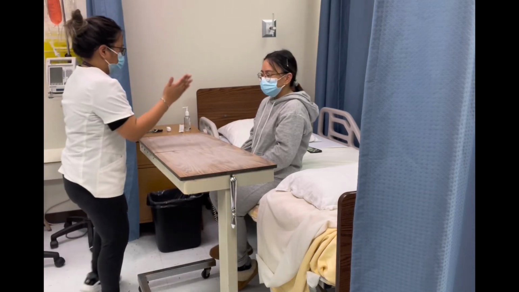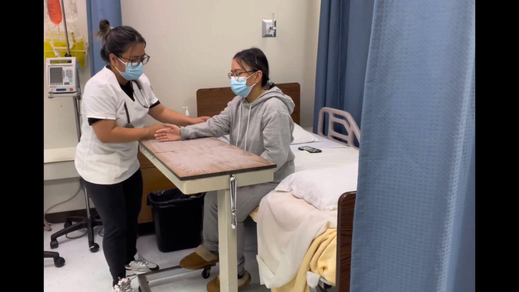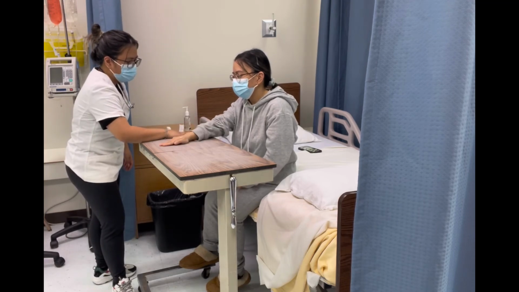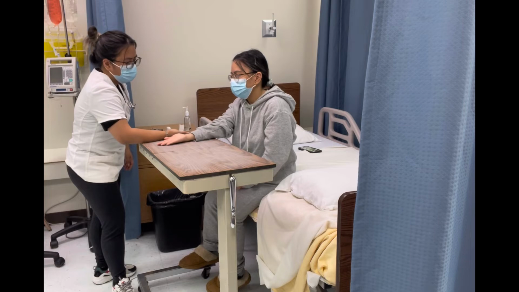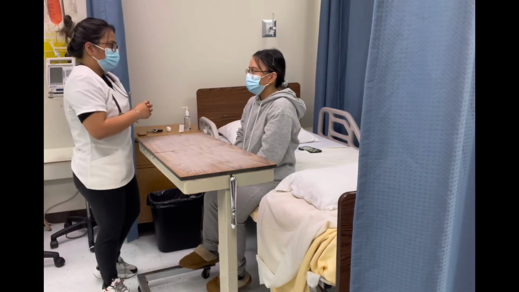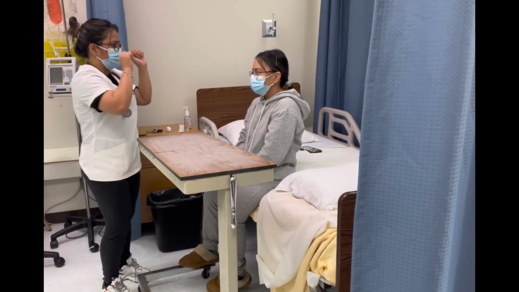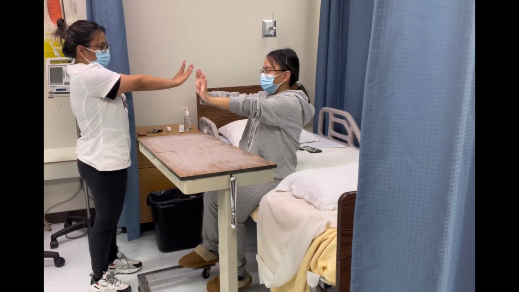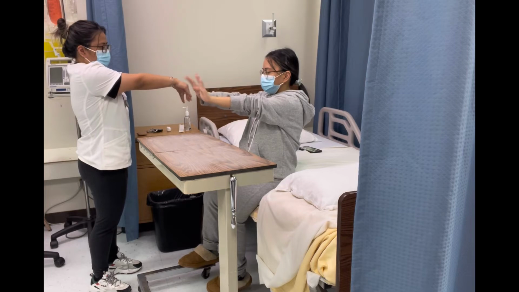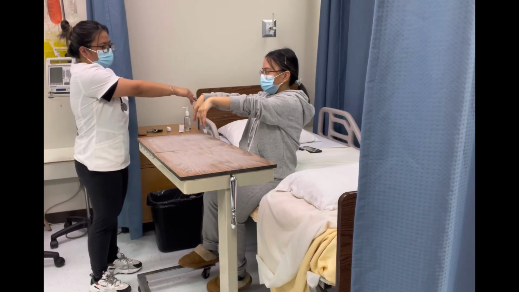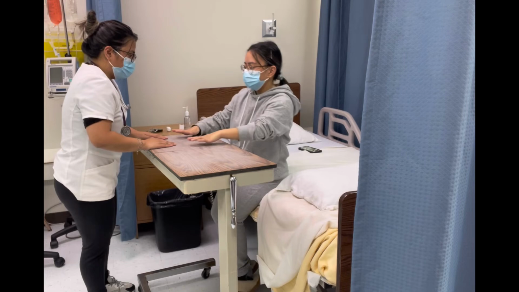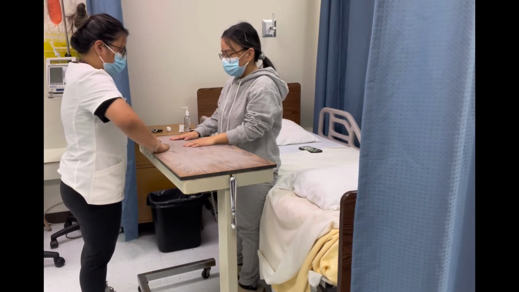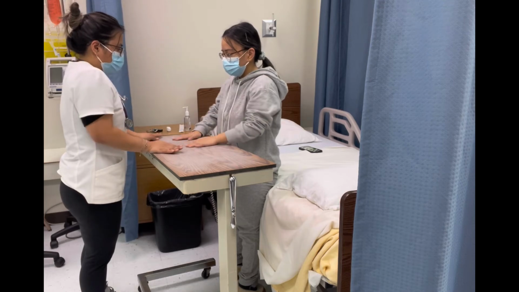Okay, so I just want you to do this. Okay, so this is pronation and this is supination. Okay, good. So we'll proceed with your wrist. So I just want you to raise your arm. Can you raise your wrist like this? Lower your hand. Okay, good. And can you put your hands here? Can you point it towards inside and outside? Good.